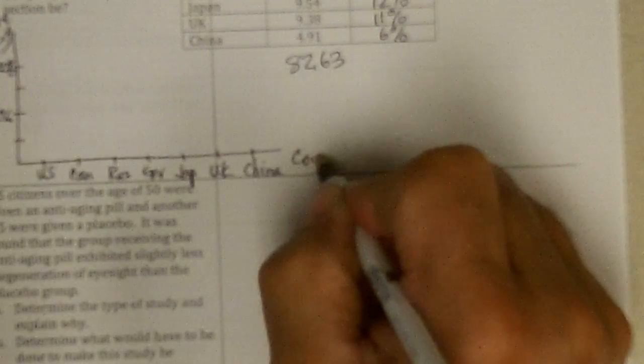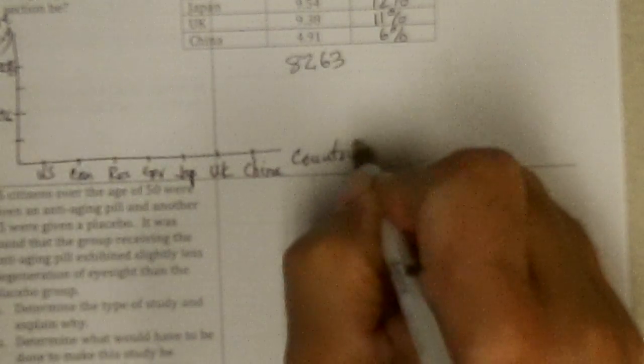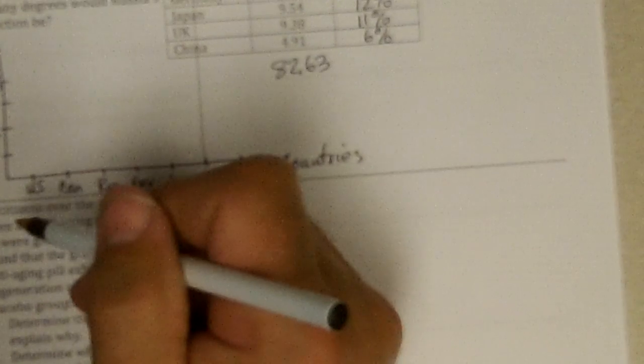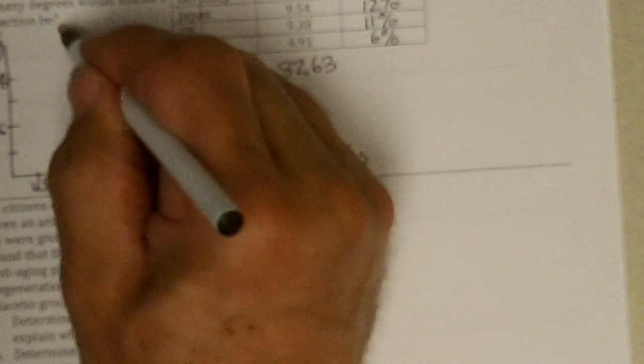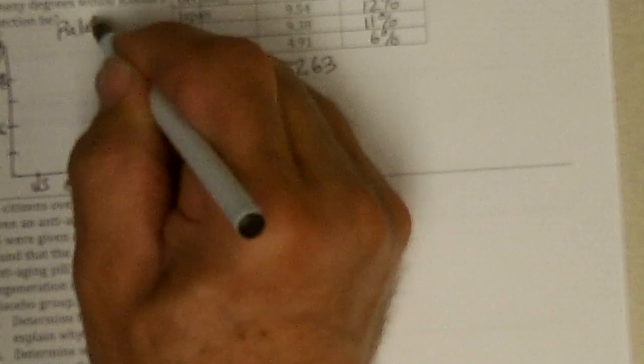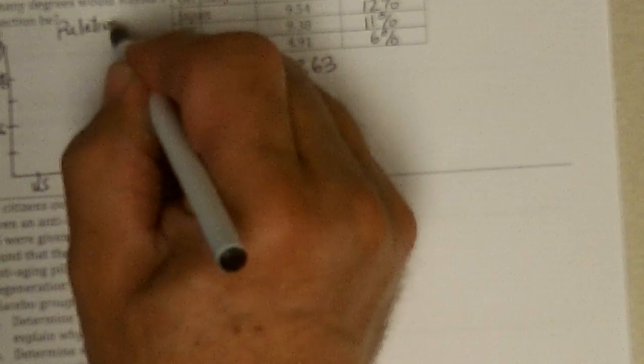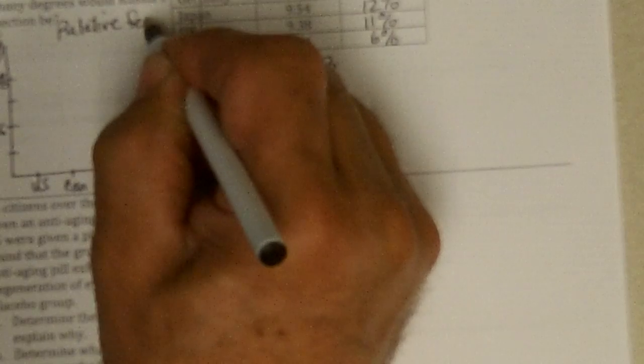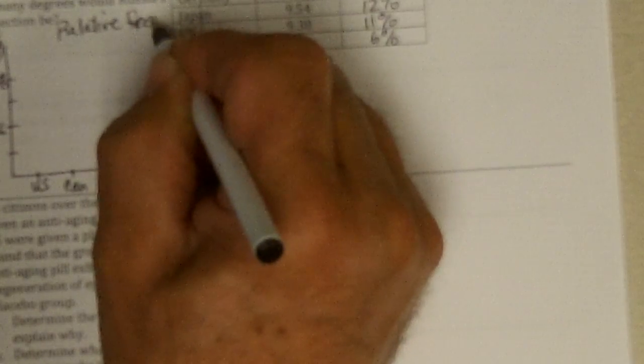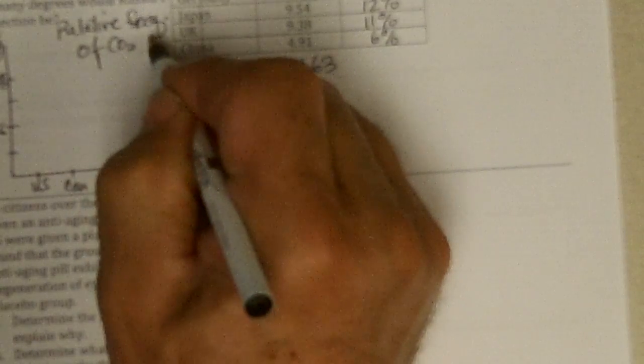These are countries. And this is the relative frequency of CO2 emissions.